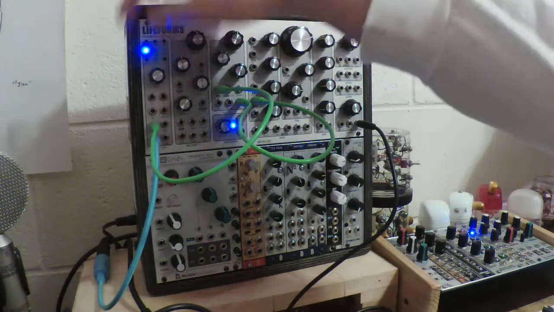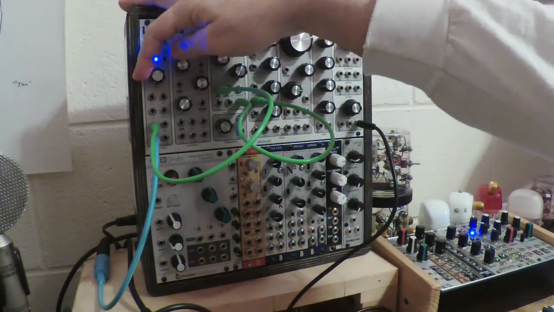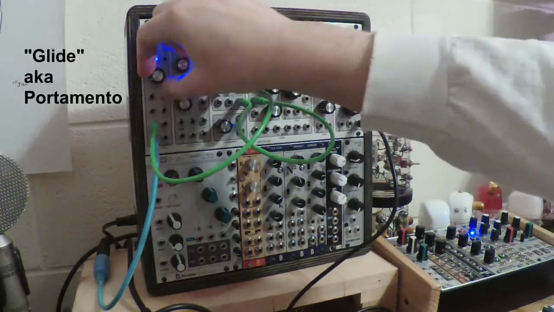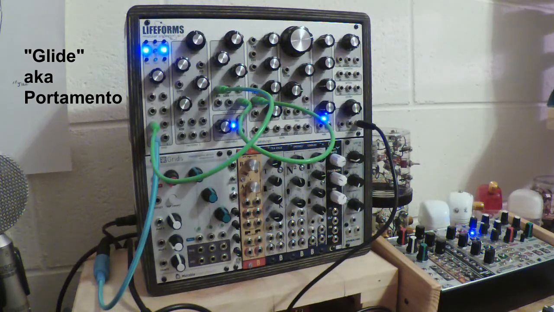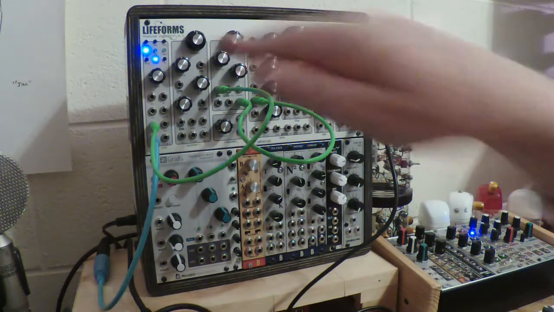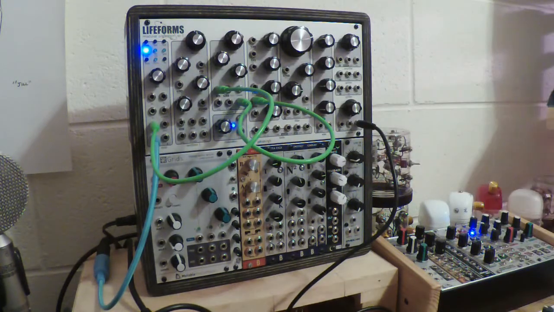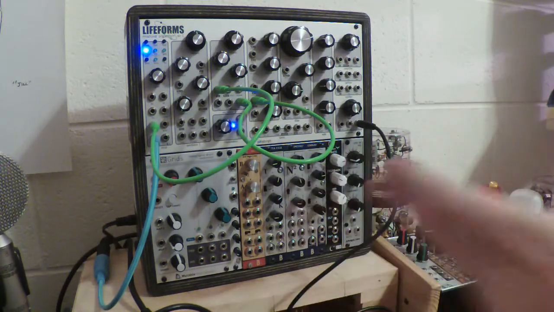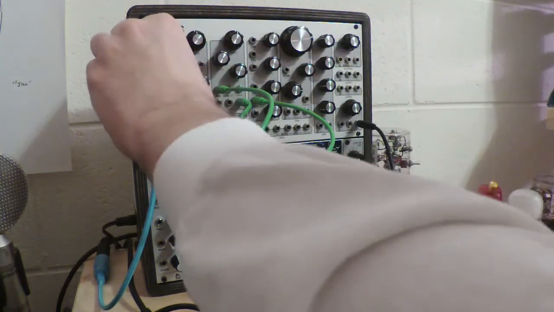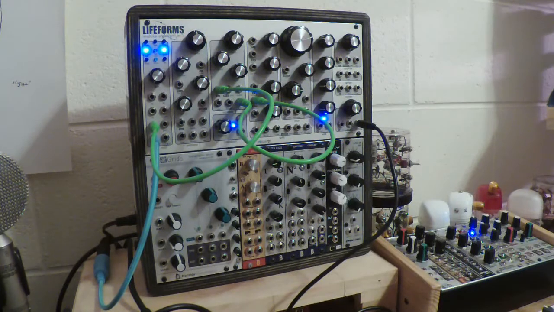I didn't cover this either. It's not really relevant to the envelope, but there's a glide knob over here that is sometimes called Portamento, and it allows the voltage to sort of slur from one value to another. With that turned all the way down, nothing happens.